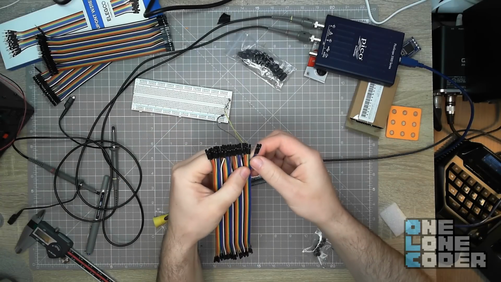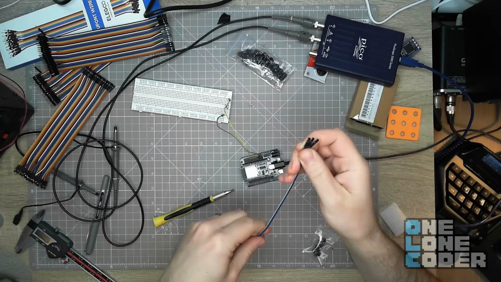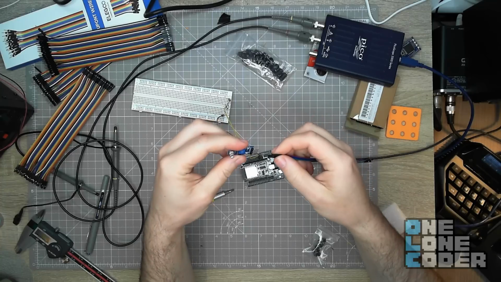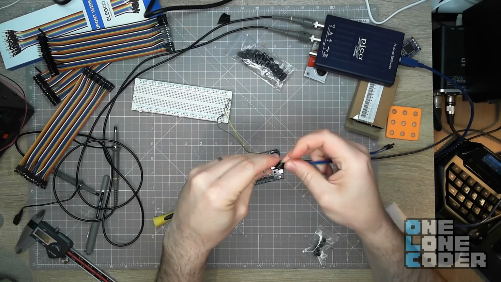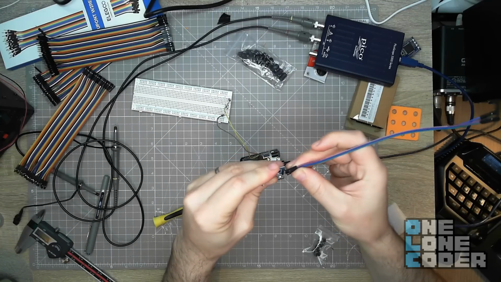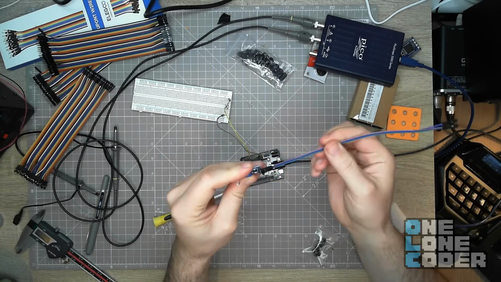I got myself some of these female to female DuPont leads. Very, very cheap, but very convenient. And I'm going to connect this up to the power supply. We'll use purple for power, blue for ground, why not, and green for digital output. Nice, they all line up.